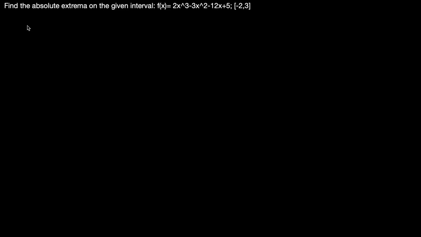Cool. Okay, so first step, prove continuity. Since this is a polynomial, hopefully you know that all polynomials are continuous on all real numbers.